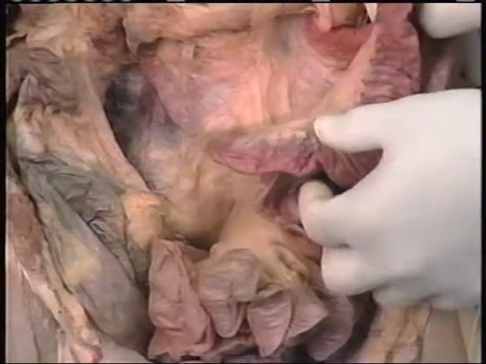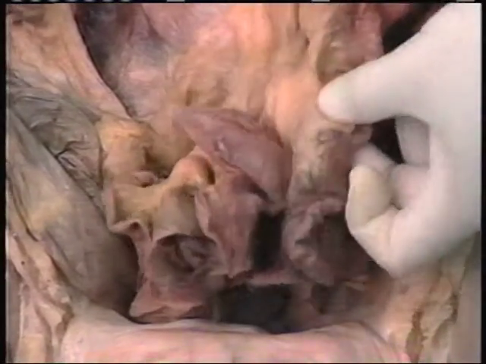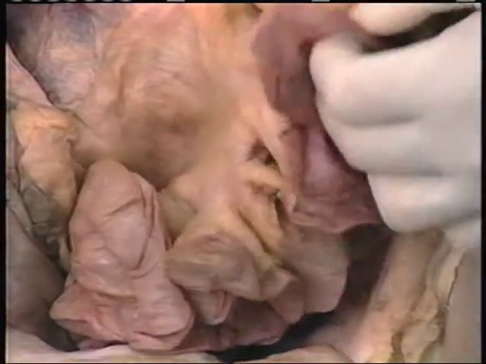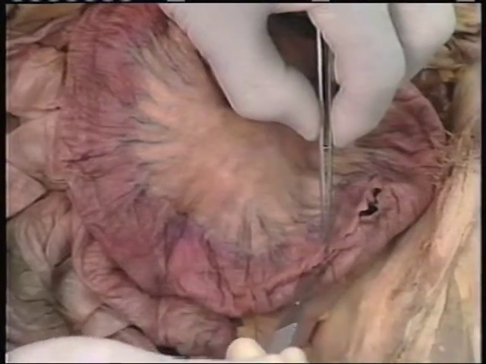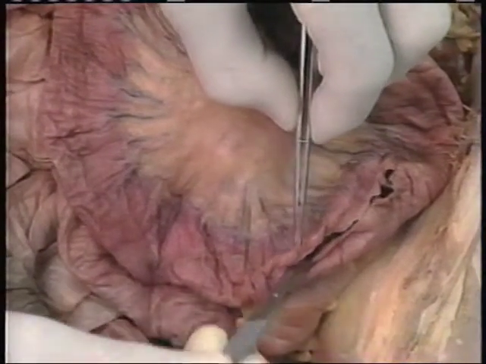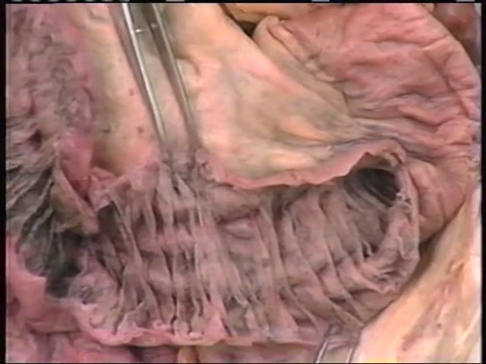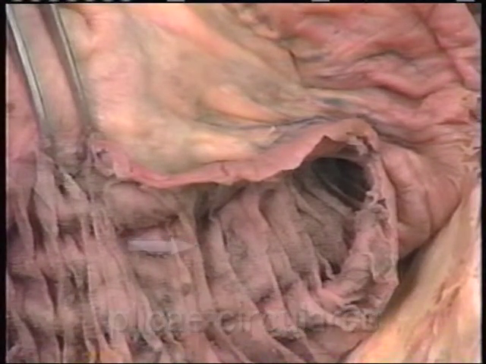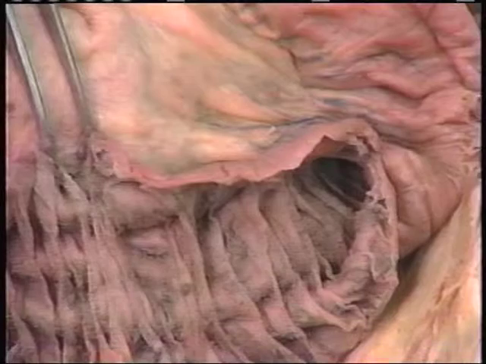The walls of the small intestine have the same 4 layers as the other parts of the GI tract. However, there are some important modifications of the walls that facilitate absorption of nutrients by increasing the surface area 600-fold. One of these modifications is seen in our specimen when the small intestine is opened. These deep, permanent circular folds are called the plicae circulares. This pattern results from folding of the mucosa and submucosa layers in the intestinal wall.